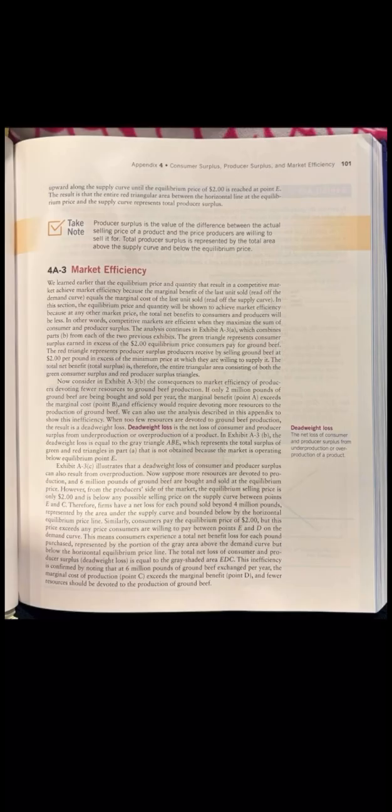4A3. Market efficiency. We learned earlier that the equilibrium price and quantity that result in a competitive market achieve market efficiency because the marginal benefit of the last unit sold, read off of the demand curve, equals the marginal cost of the last unit sold, read off of the supply curve. In this section, the equilibrium price and quantity will be shown to achieve market efficiency because at any other market price, the total net benefits to consumers and producers will be less. In other words, competitive markets are efficient when they maximize the sum of consumer and producer surplus.